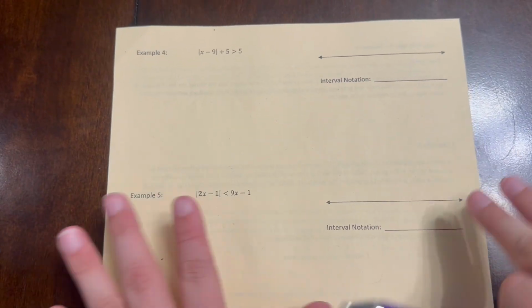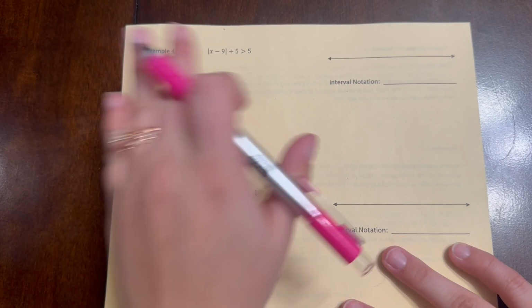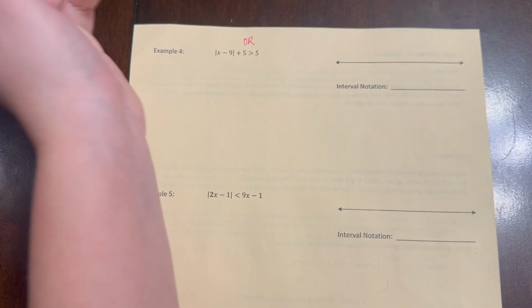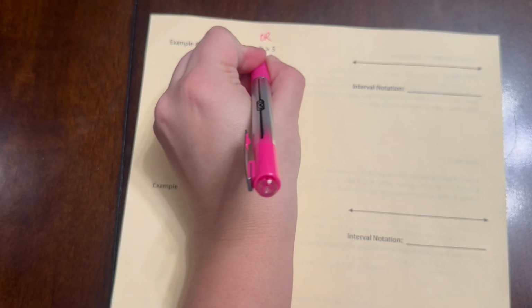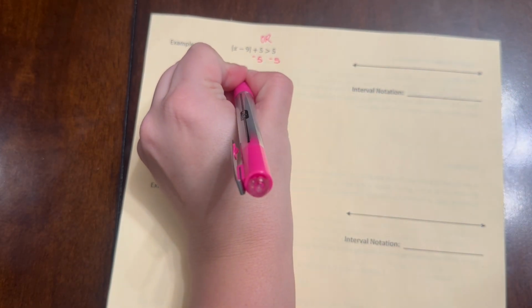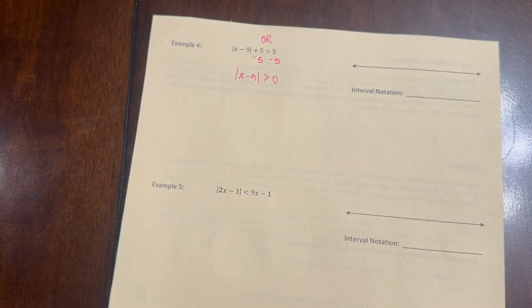So on the next page, we have example 6. We are going to have to get the absolute value bars alone first. And this is going to be an or statement. I'm going to go ahead and write that down. And then we're going to subtract 5.